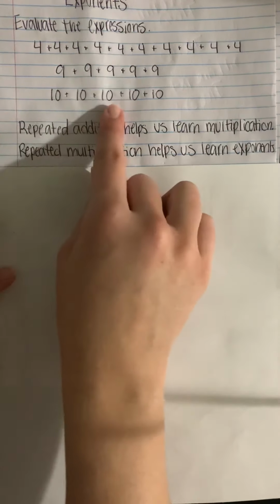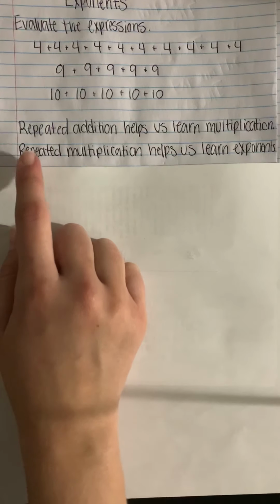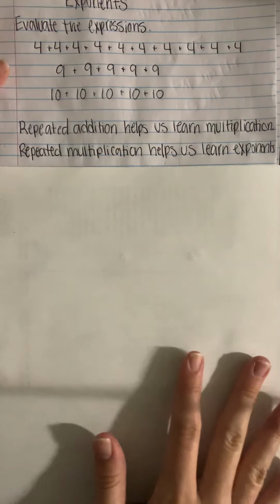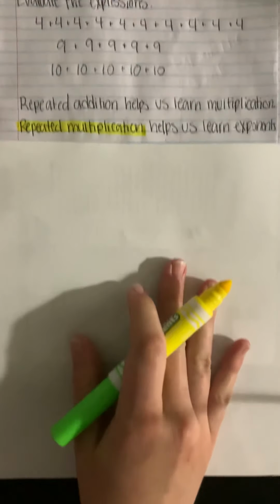There's actually no more addition signs. This was just to get us thinking about repeated addition. But in exponents, we'll only be using repeated multiplication. And that's one of the biggest mistakes that 6th graders make, is that they try to use addition with exponents and that just doesn't work. So make sure that you're using repeated multiplication. No adding.